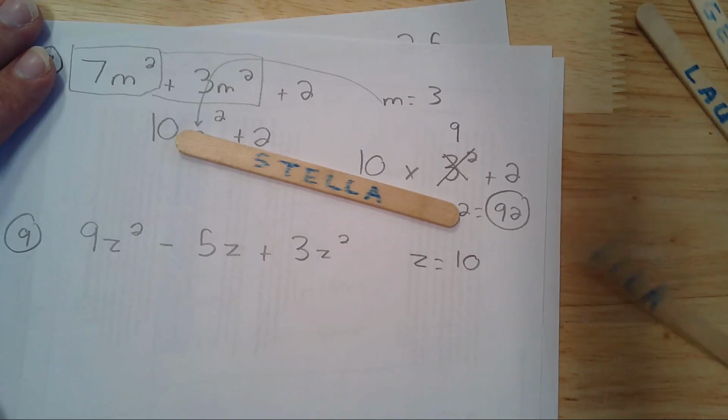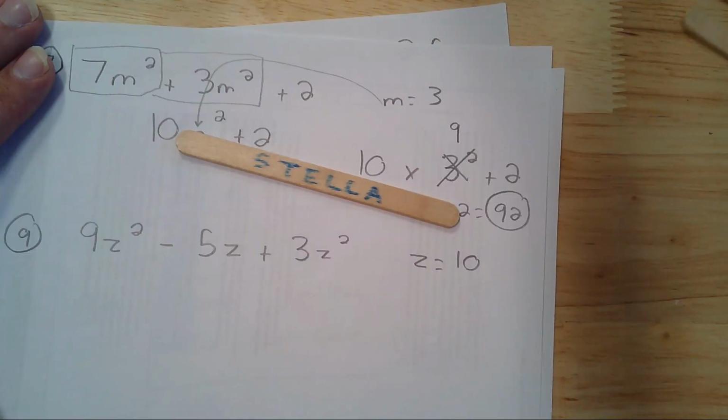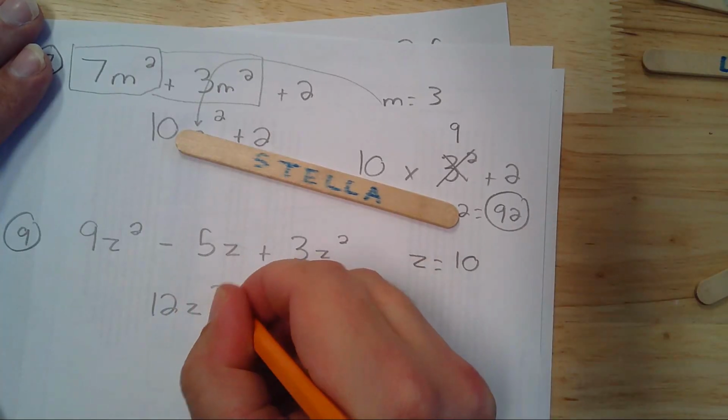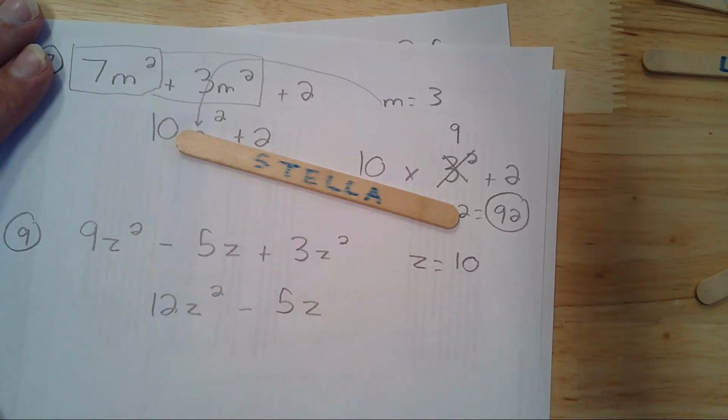What do you think? Are those like terms? Yeah. How do you know? Because they both have a z and a 2. So what's my new expression? 12z squared minus 5z. Do you guys agree with that?